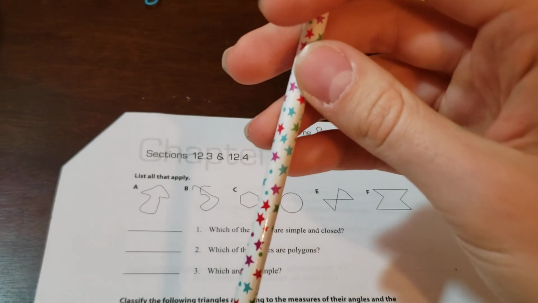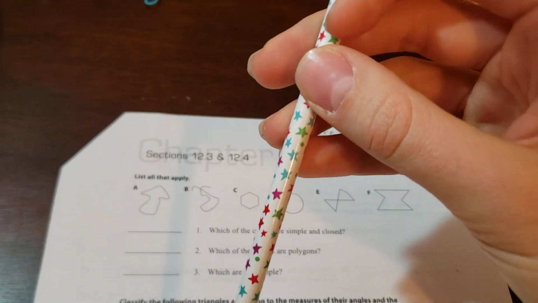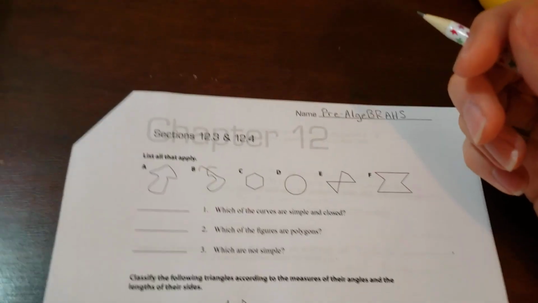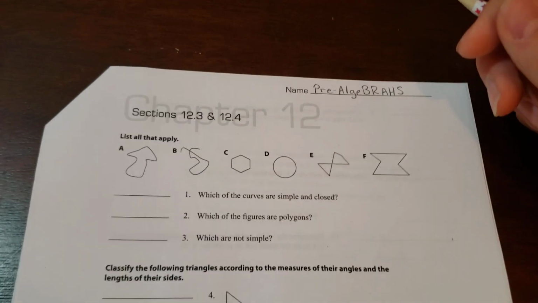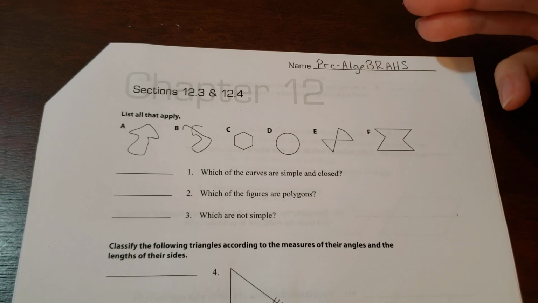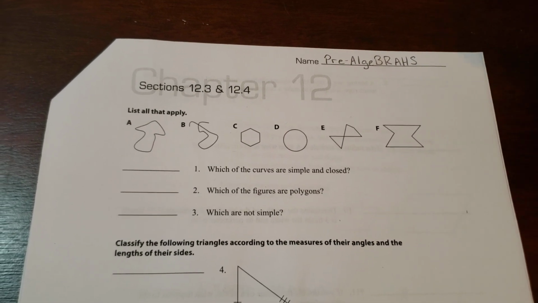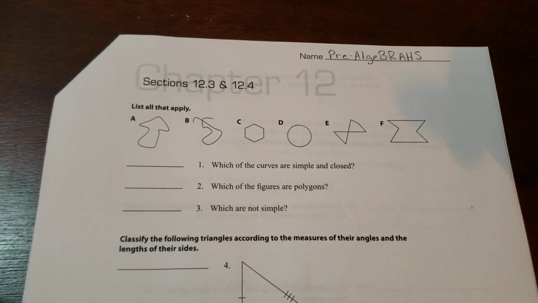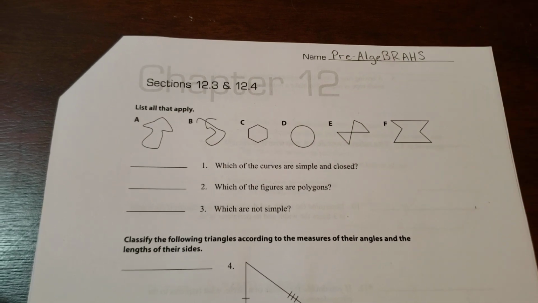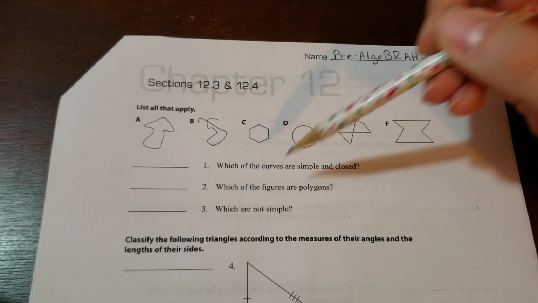Also, I've got a pencil with a bunch of stars because you're all stars. Okay. I'm sorry, that's cringy, but I just love you guys. Trying to make you laugh. Okay. Focused. I'm focused like a laser beam.